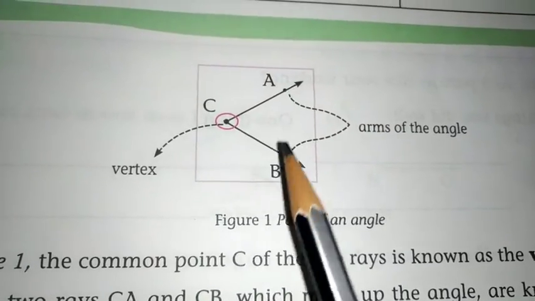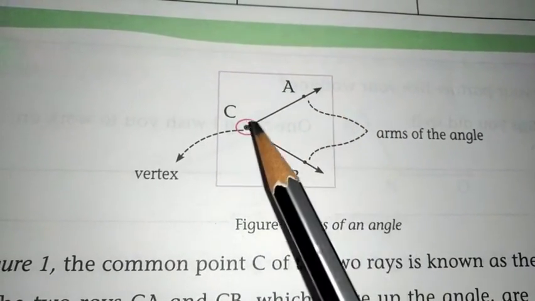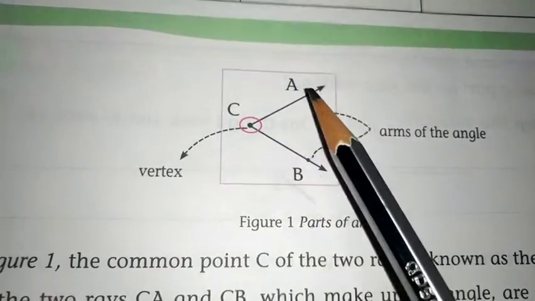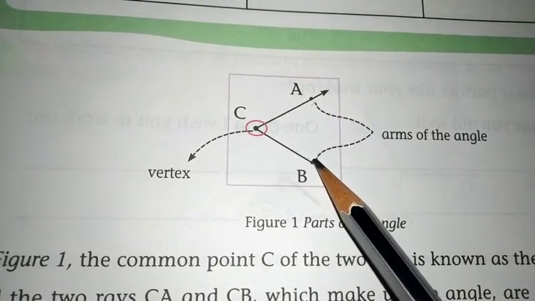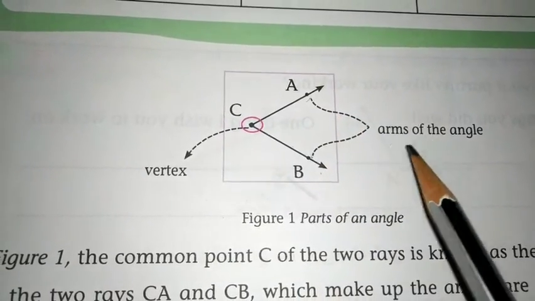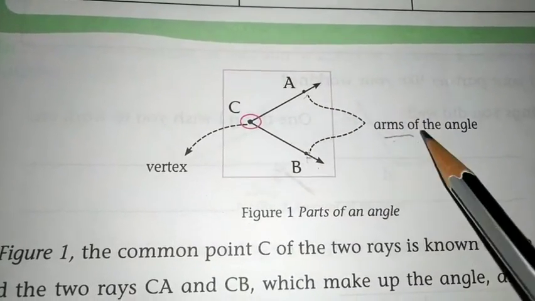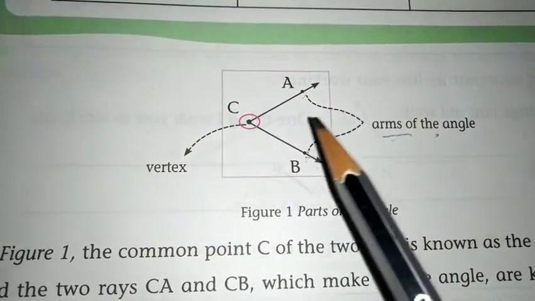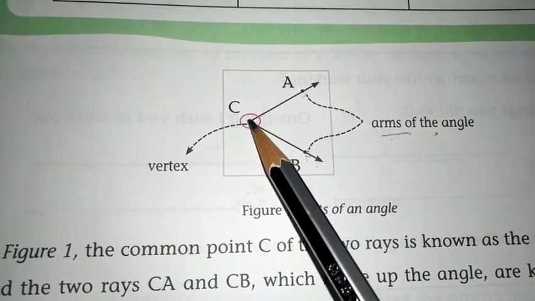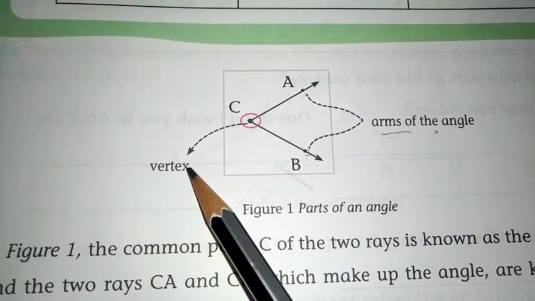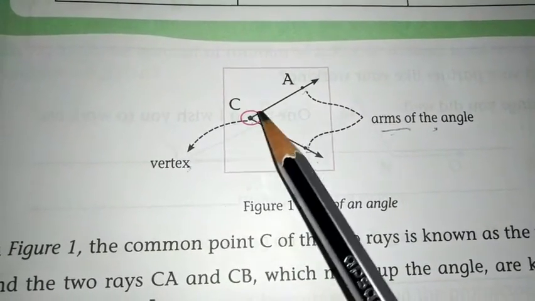Look at the figure, parts of an angle. From common point C, there are two rays drawn. In two rays, A and B, 2 points are fixed. Those 2 points are called arms of the angle. The common point C of the two rays is known as vertex.